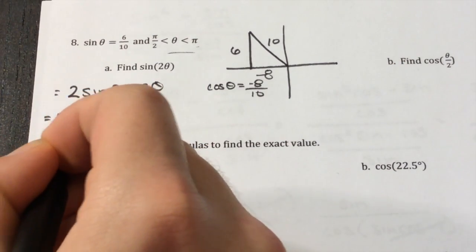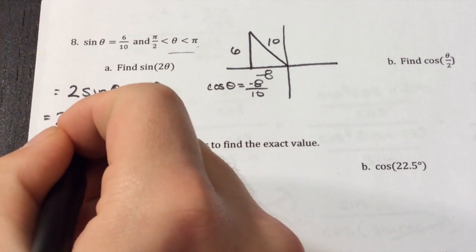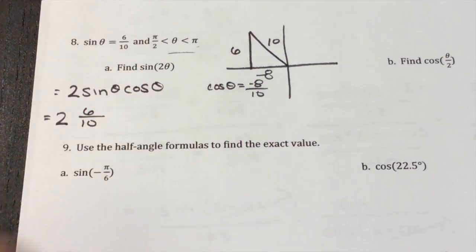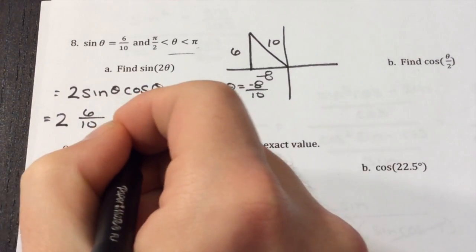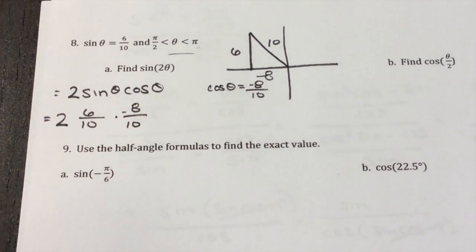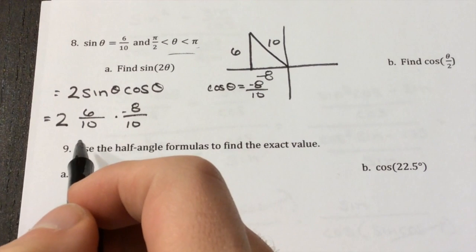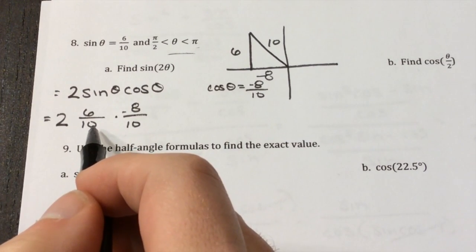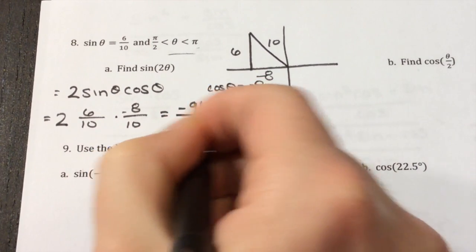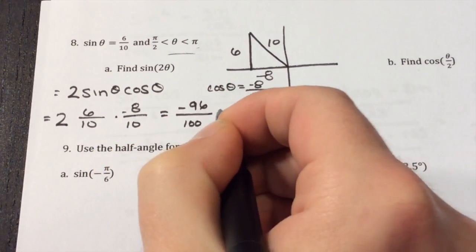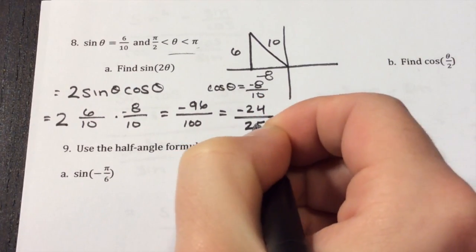So all we do is plug in. 2 times 6 over 10, because that's what sine is, times negative 8 over 10. So 6 times 8 is 48, times 2 is 96 over 100, negative 96 over 100. Or if we simplify this, this is negative 24 out of 25.